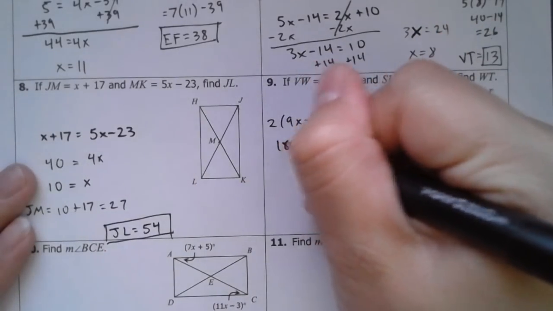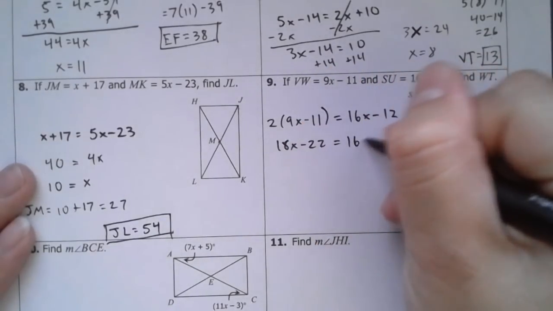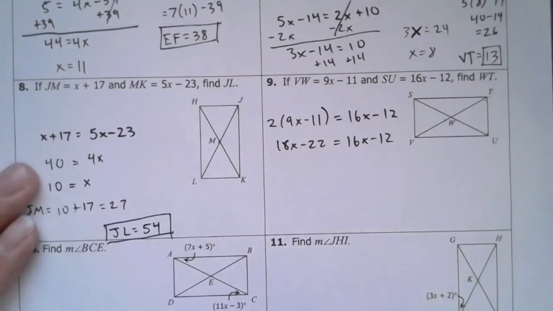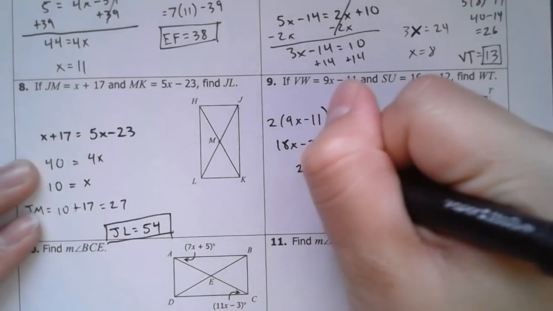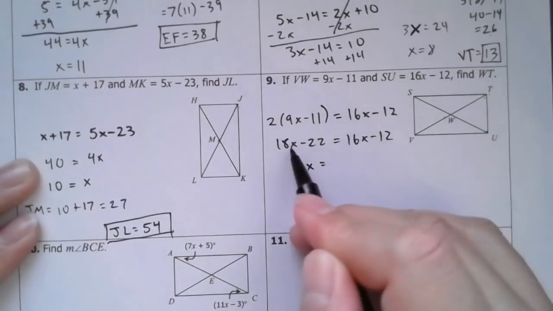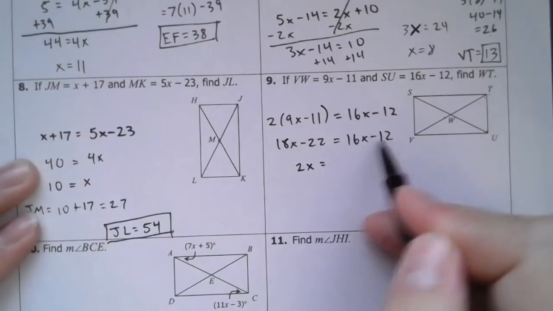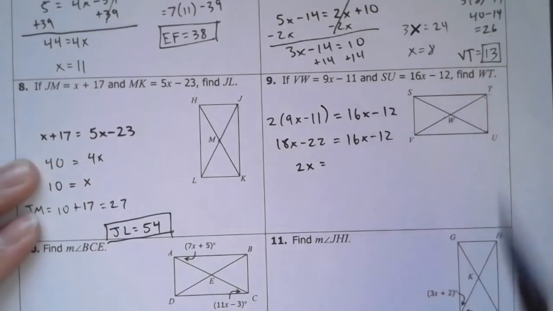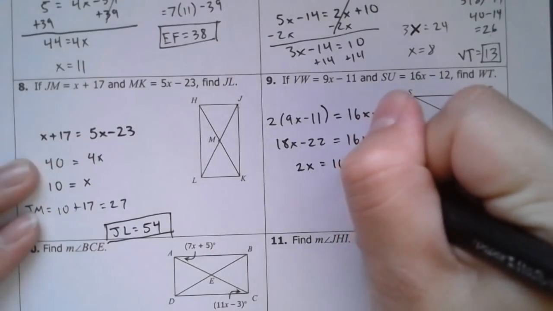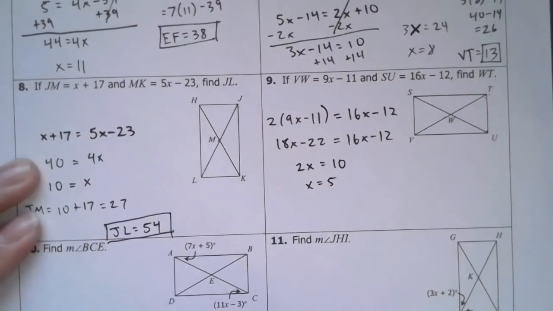I get 18x minus 22. I distribute the 2. That's equal to 16x minus 12, and then it becomes solving for x. So I get 2x, and I'm skipping a step here. I'm subtracting the x's. I get 2x. Then I add 22 to both sides. This one, again, plus 22 to negative 12. I'm going to get positive 10. X is equal to 5.